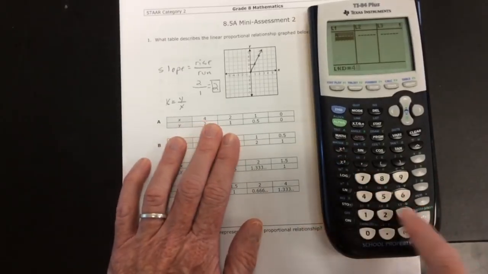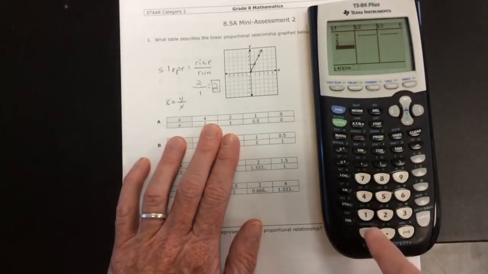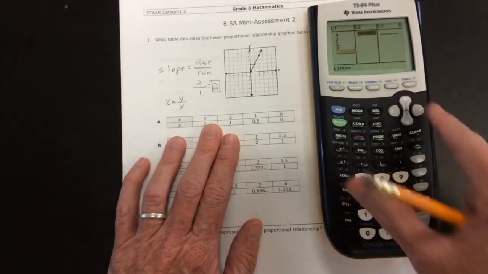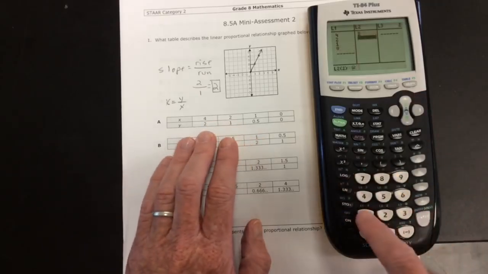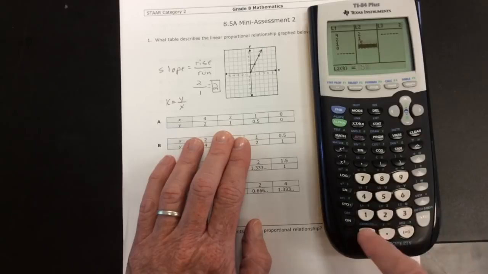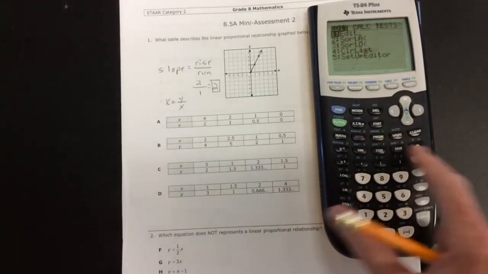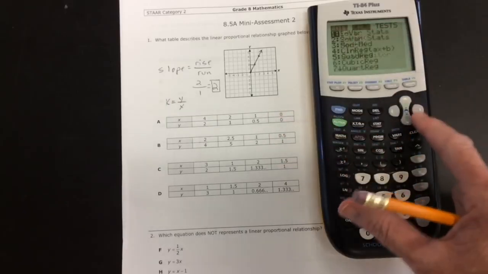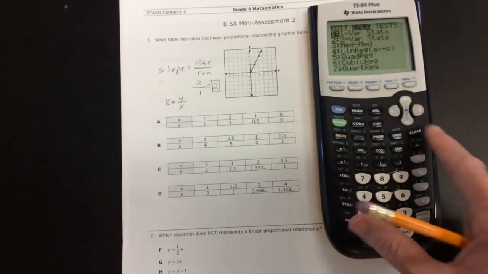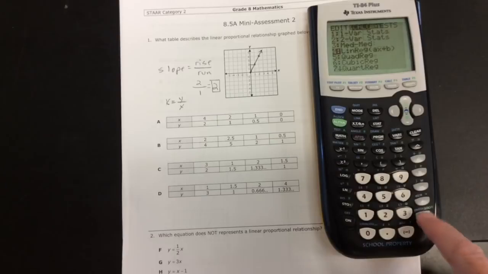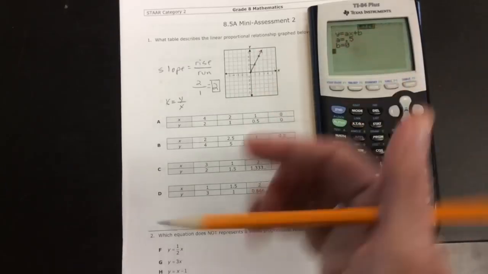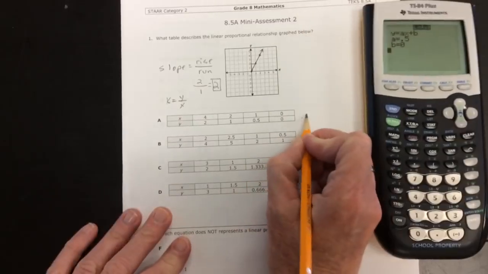We have 4, 2, 1, 0. Tab over. Now we have 2, 1, 0.5, 0 for y. Hit stat. Tab over to calculate. Go down to 4. Hit enter all the way down. And our slope is 0.5 for a. So we know this is incorrect.